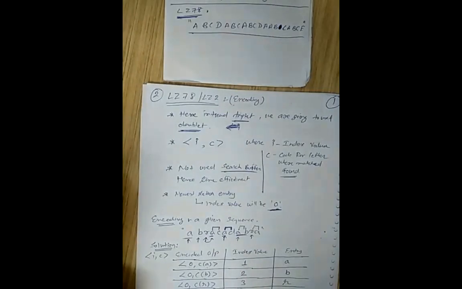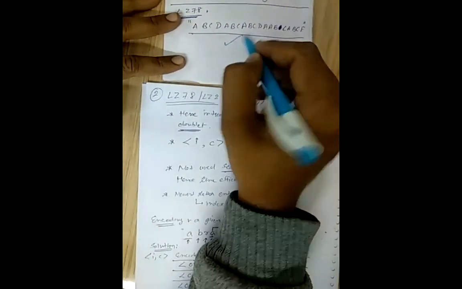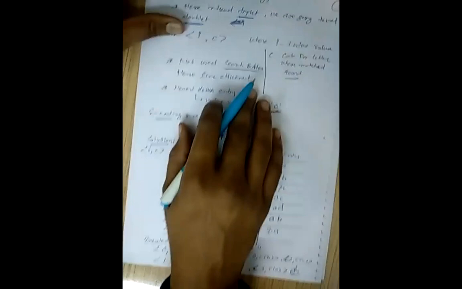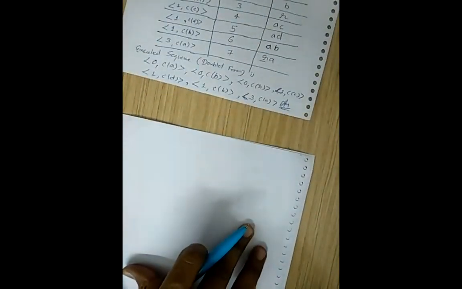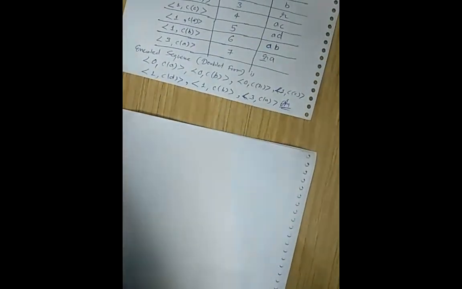Okay, so do try at your home. If you find difficulty in this sum, please let me know. Quickly, we can move to the decoding process. What is the decoding process?